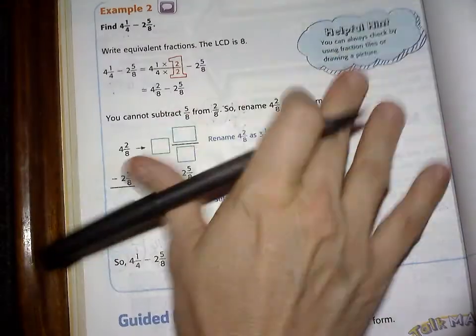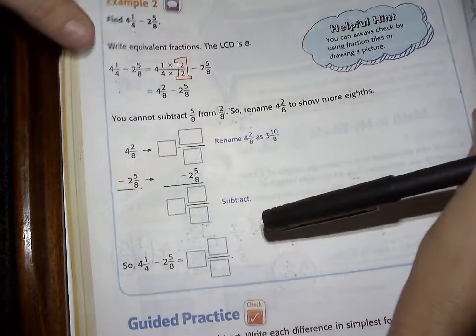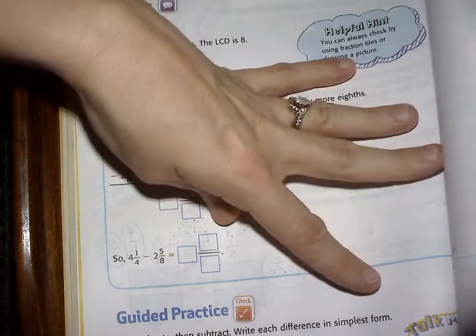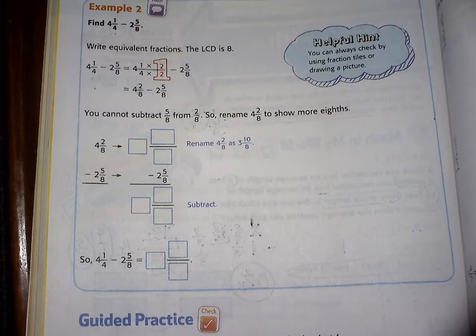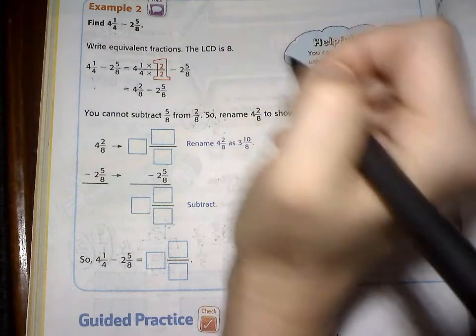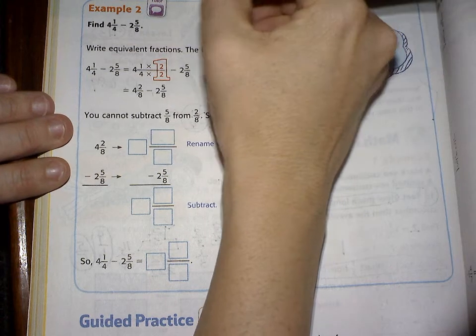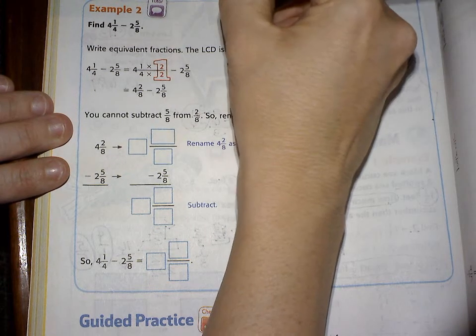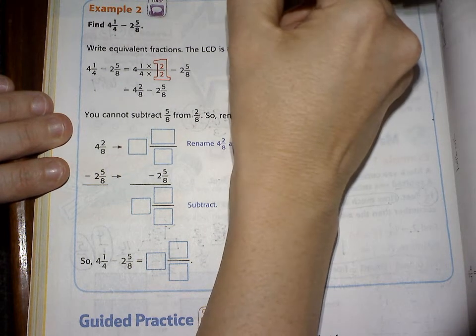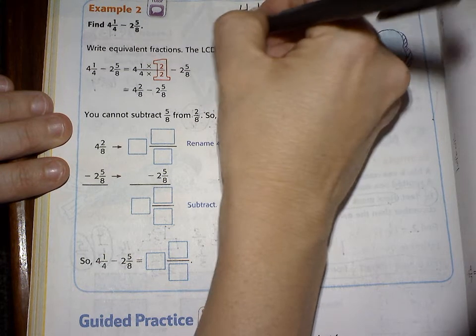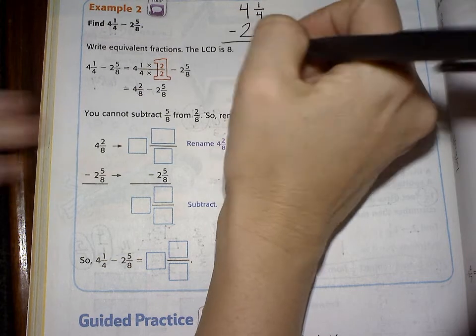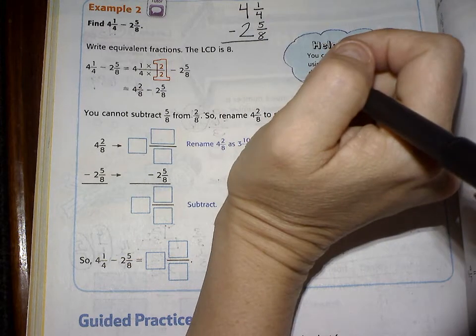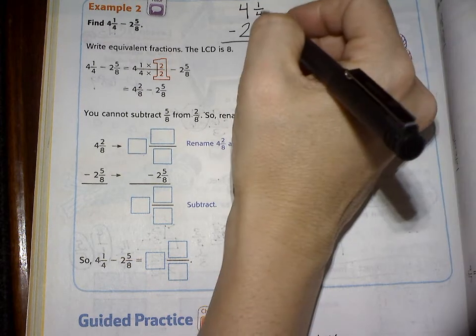Okay, example number 2 says find 4 1/4 minus, oh, my book is stuck here, you guys. Okay, find 4 1/4 minus 2 5/8. So remember, I always like you to stack it. So I'm going to write 4 1/4 minus 2 5/8.